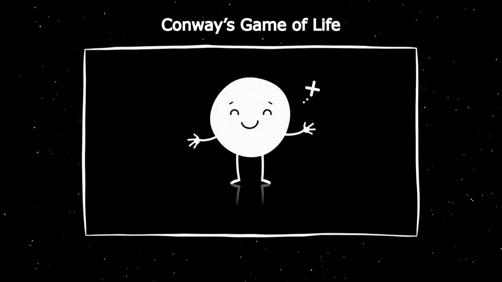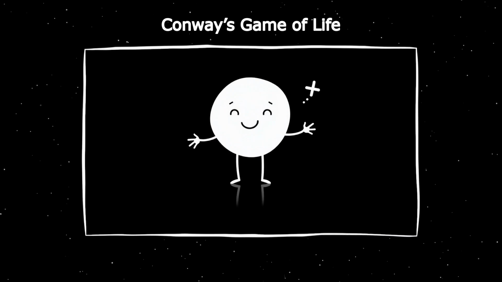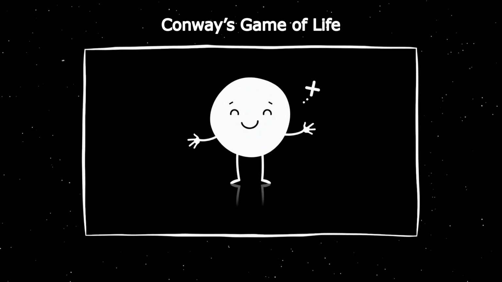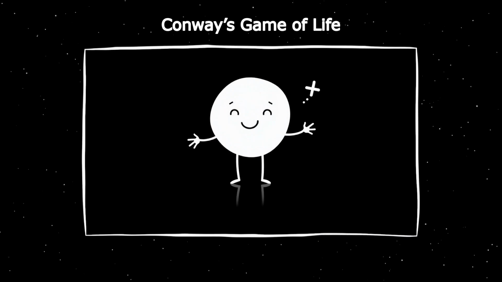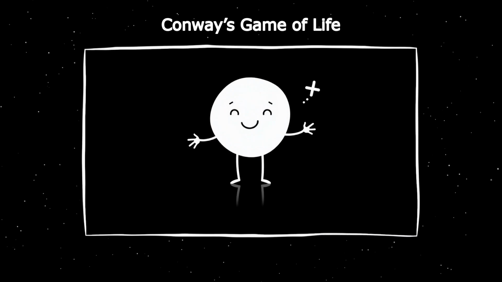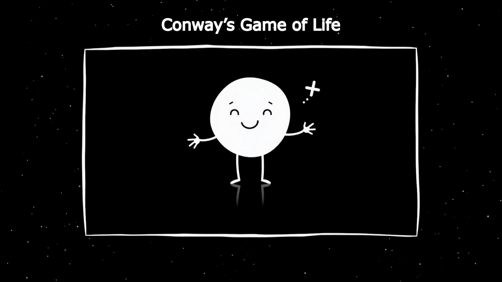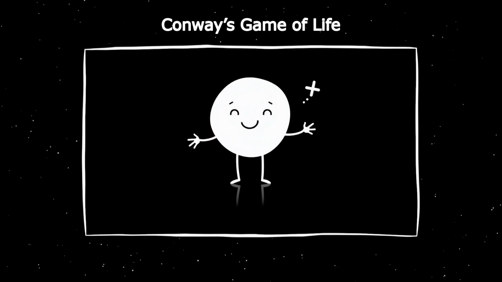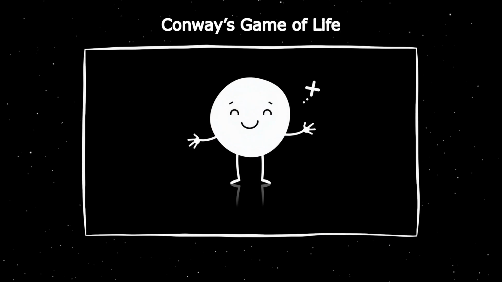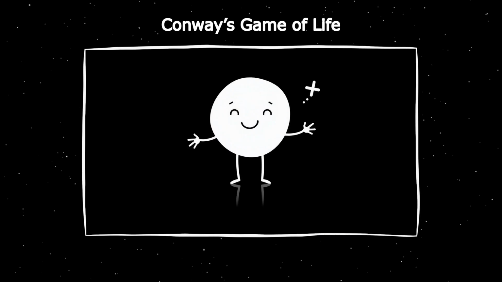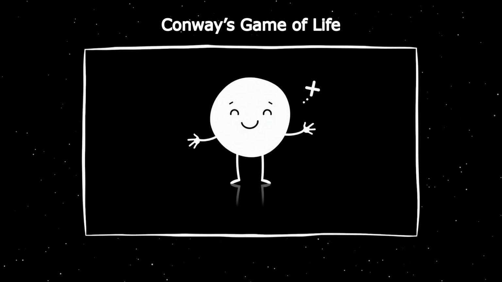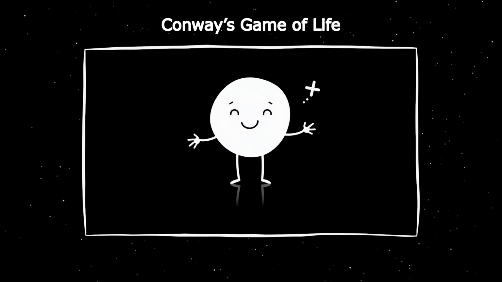What sounds simple at first quickly reveals a complex world of patterns and interactions. The magic begins with just a handful of initial configurations. These cases can spring to life with a variety of behaviors, showcasing how complicated phenomena can emerge from basic instruction.